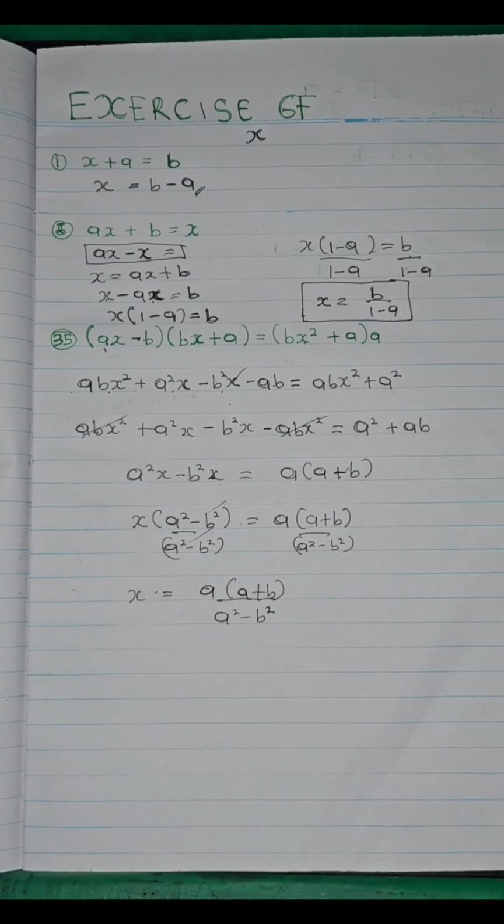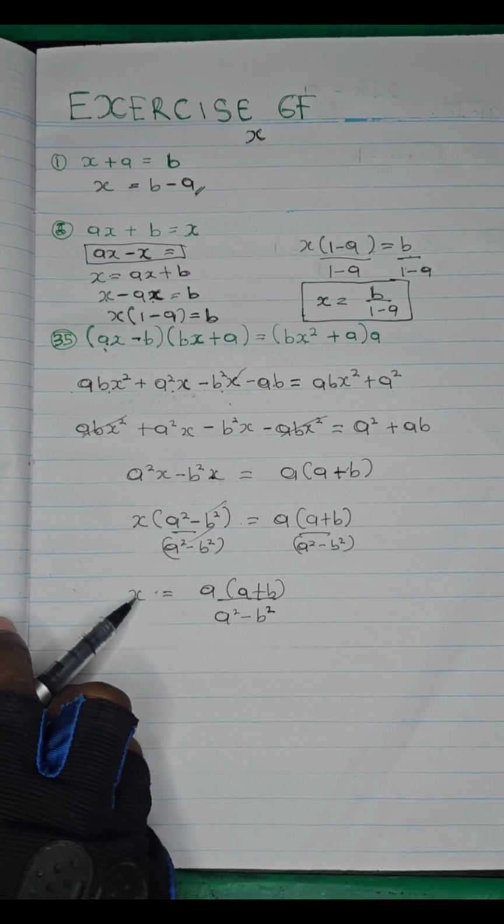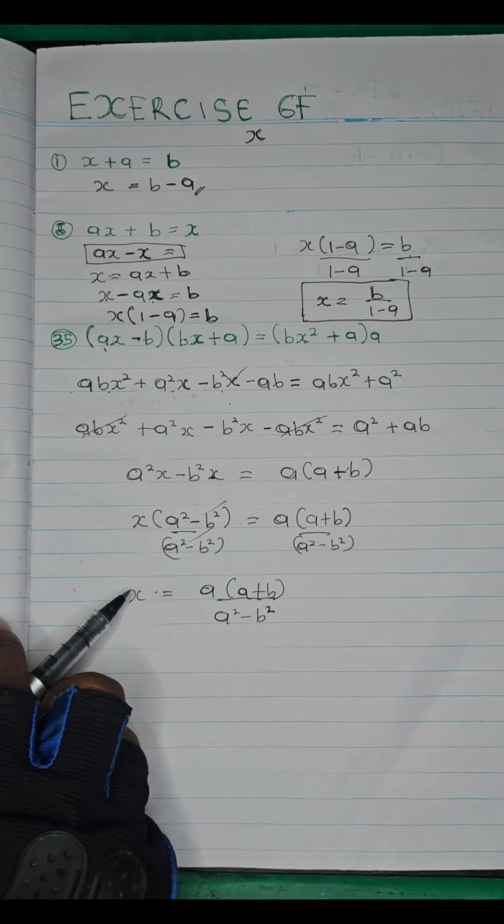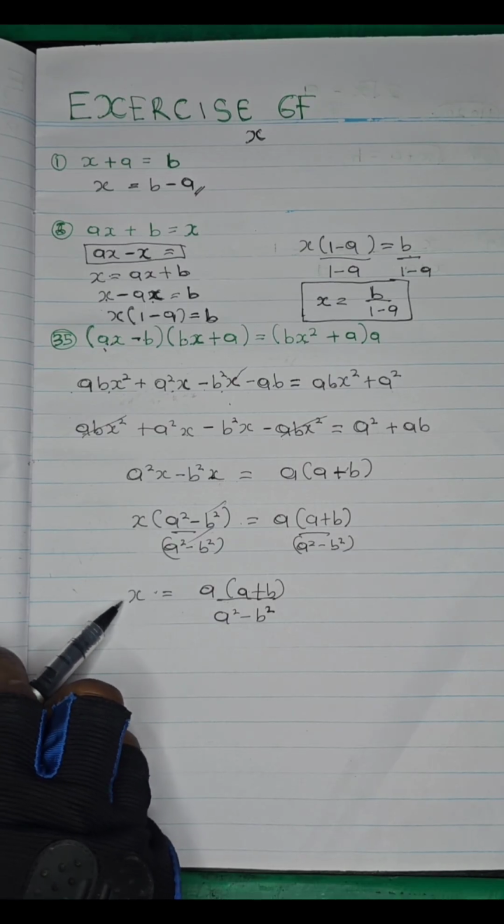And now you can see that we finally got our answer. The coefficient of x is 1. The power is 1 and the sign is positive. So this is our answer.